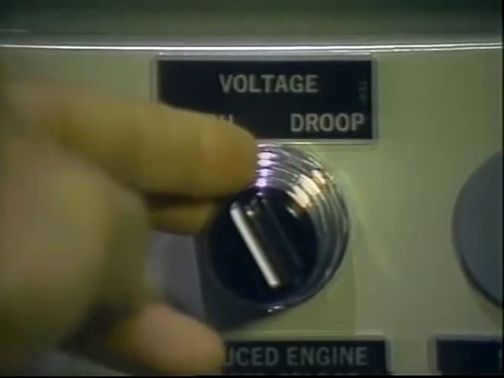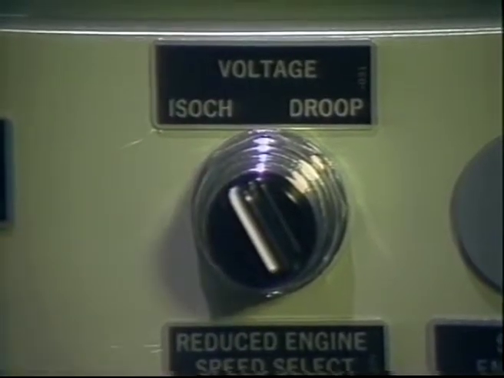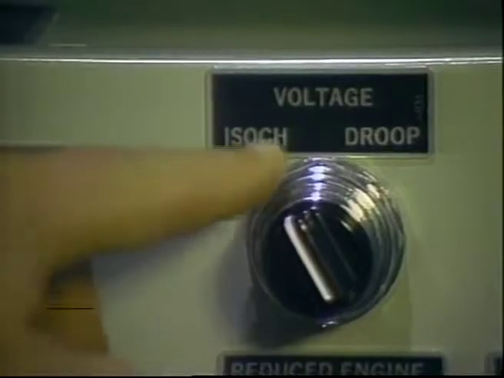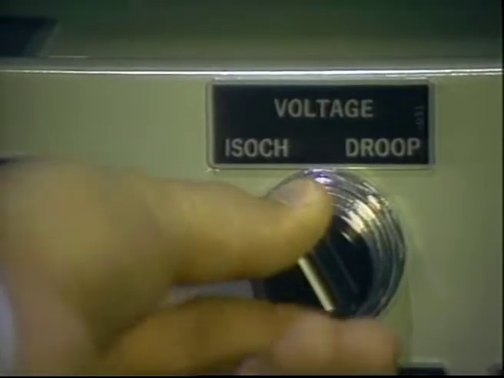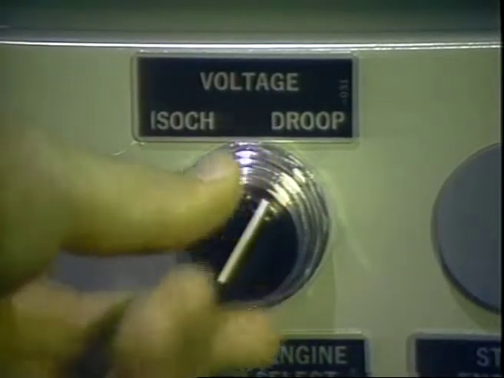The voltage switch needs to be positioned for the mode of operation to be used. During single unit operation, there is no requirement to share reactive load with another generator. Therefore, the ISOC position is selected. In the ISOC position, voltage will remain constant under all load conditions. The droop position is used when generators are to run in parallel.